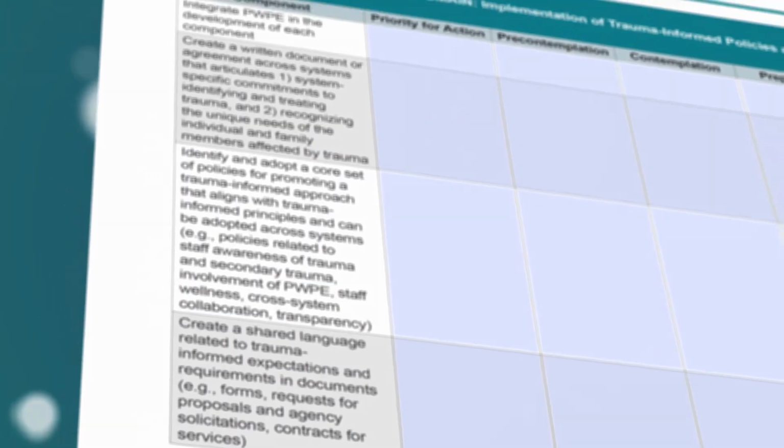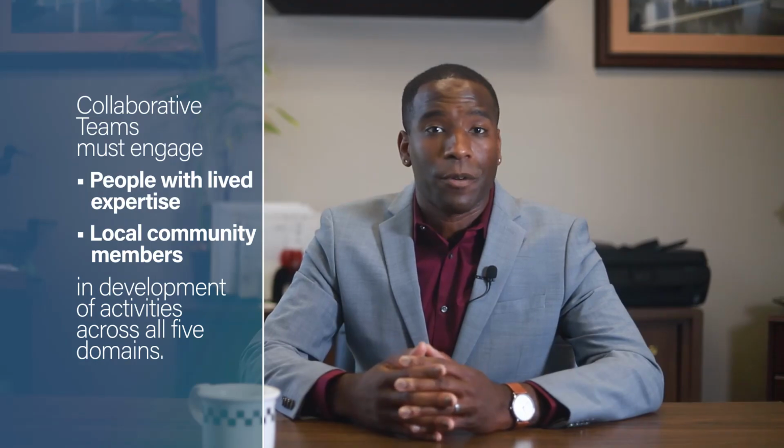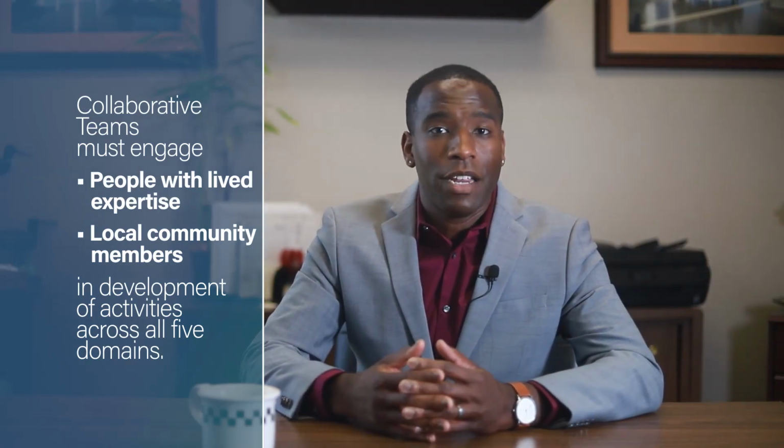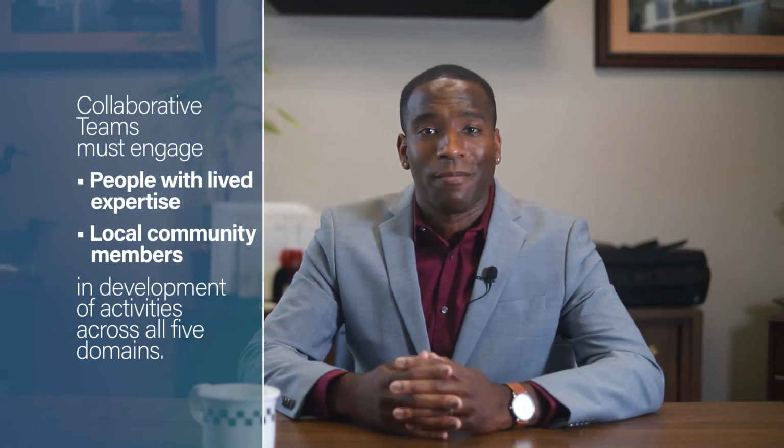An image of the care tool in a grid with text and empty cells. Then text appears on the left side of the screen. Collaborative teams must, bullet point, engage people with lived expertise, bullet point, local community members, in development of activities across all 5 domains. It's critical for collaborative teams to engage people with lived expertise and local community members in the development of activities across all 5 domains.